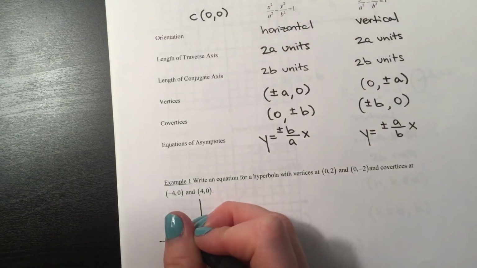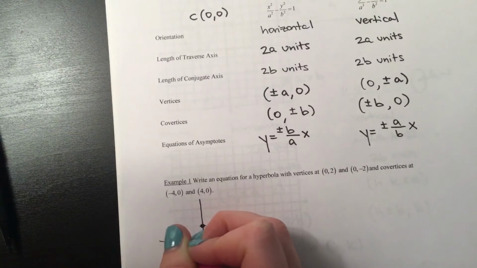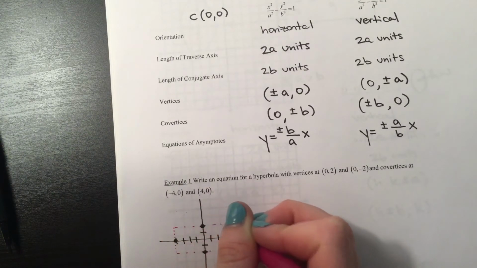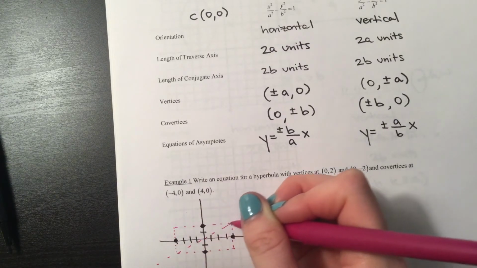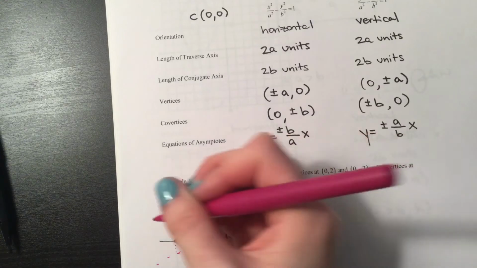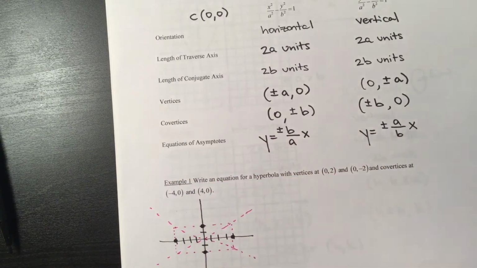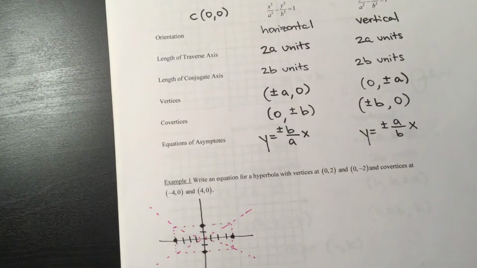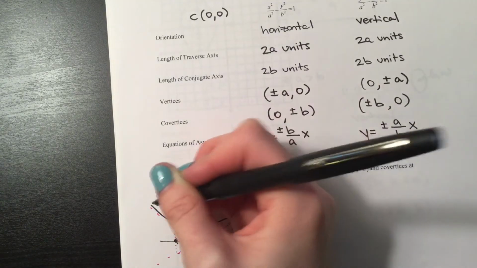Okay, so you make your little dotted box using those points, and then you draw in these dotted lines. So it goes right through the corner, through the center, and out the other corner like that. All right, so now this one, since our vertices went up and down, that means the hyperbola itself is going to go up and down. So it's going to be a vertical one. So it'll look like that.